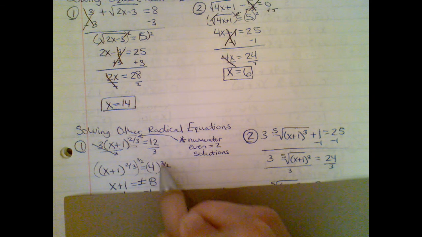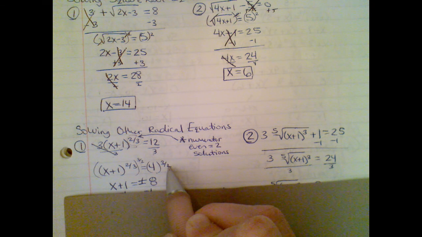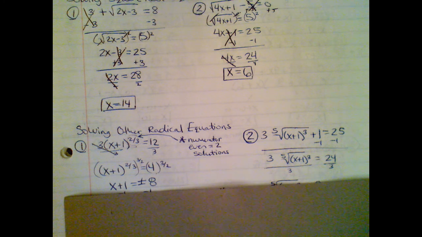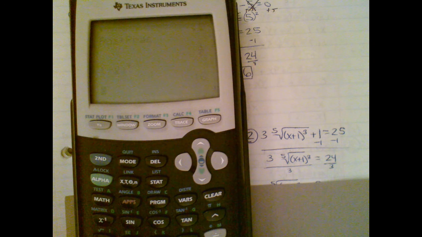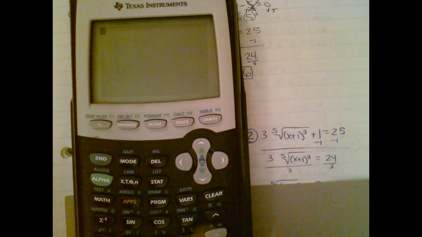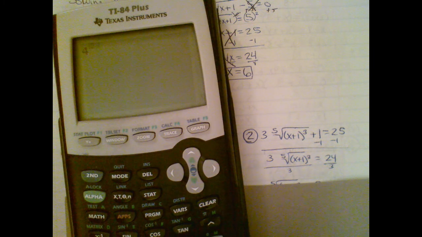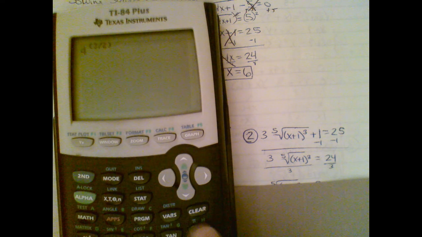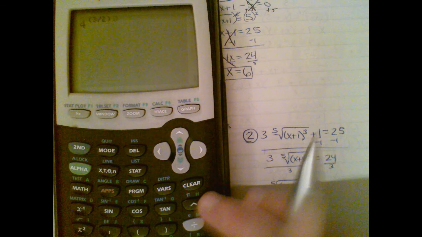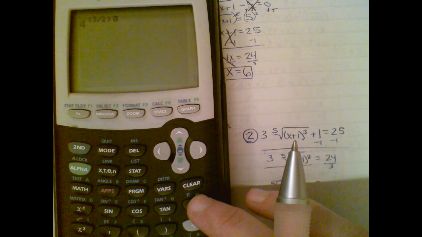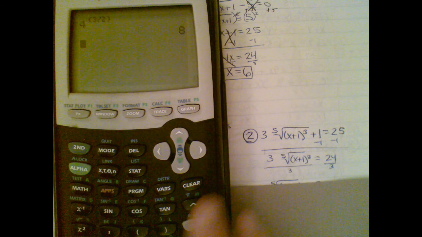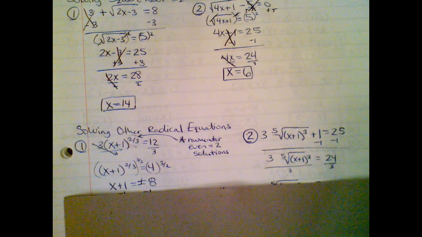And then 4 to the 3/2 power, we can put that into our calculator if we want to. And we get that 8. And how we would do that on the calculator, you would just go 4 caret and then to the 3/2 power. And I would put that 3/2 inside parentheses. But that caret button is right underneath the clear button, right above the division sign. Click enter, and we get 8.